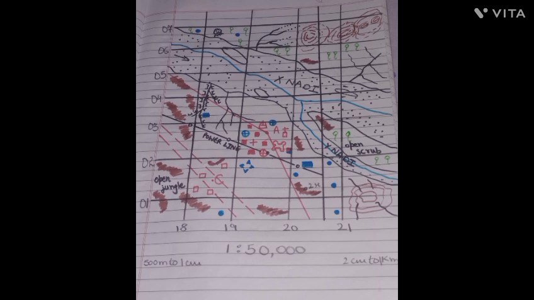The types of huts present in settlement C are temporary huts. Now give me the 4-grid reference of the star. We are going to give the 4-grid reference because 6-grid reference is cut from the syllabus. First of all, it lies between 19 and 20, so we will take the smaller number, 19. Again, in 01 and 02 it is lying, so we will take 01. So 1901 is the 4-grid reference of the star.